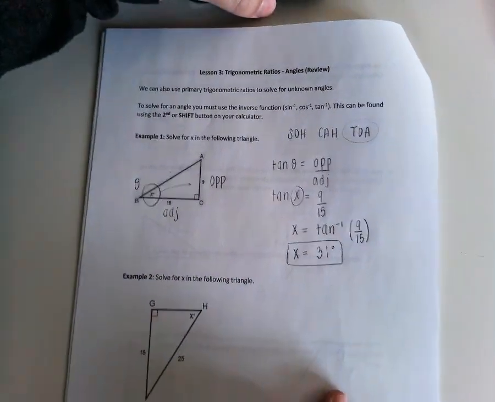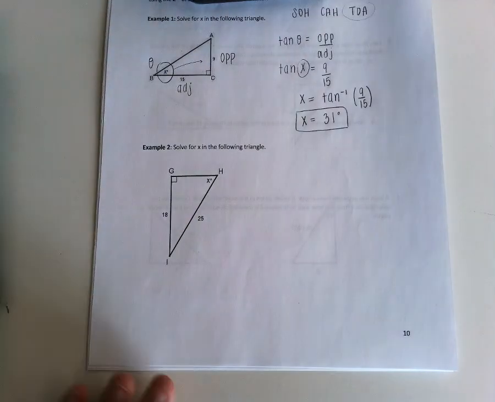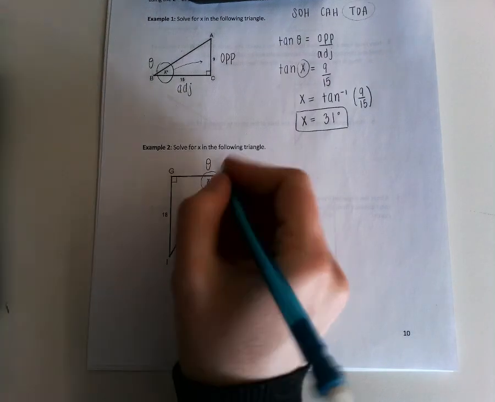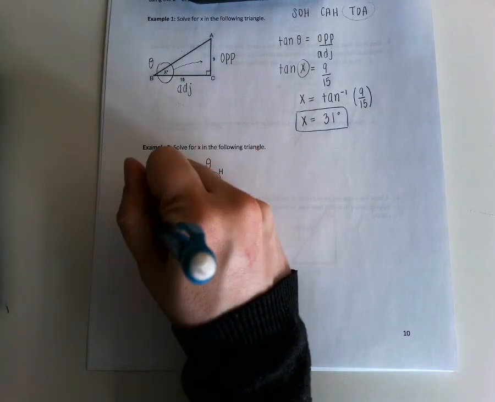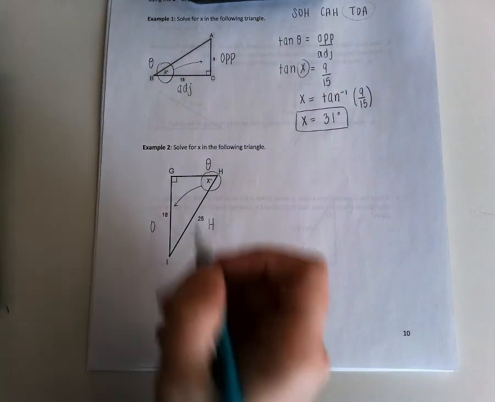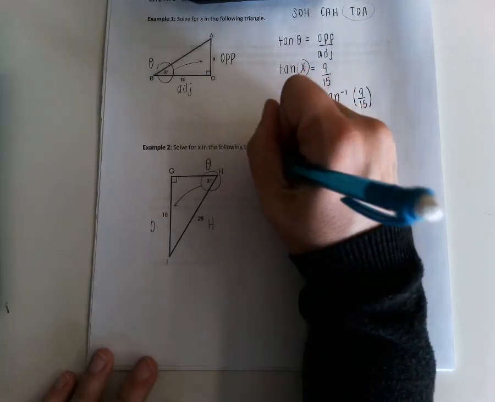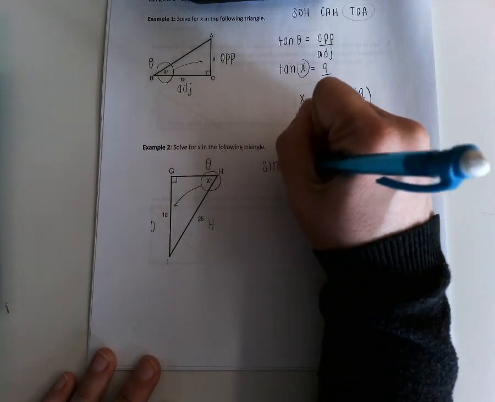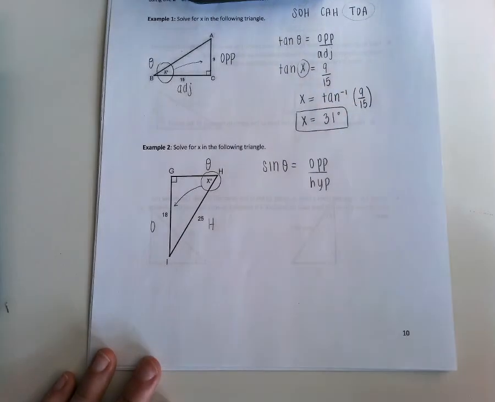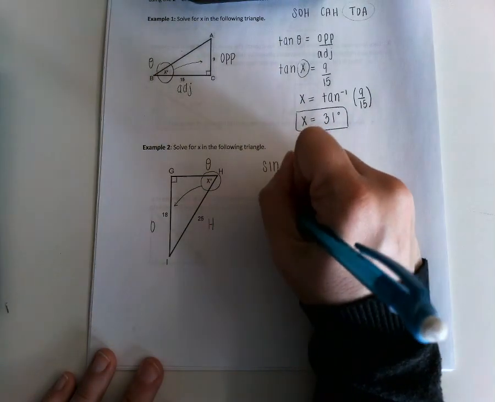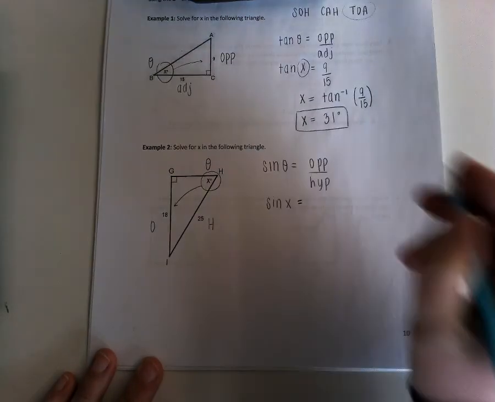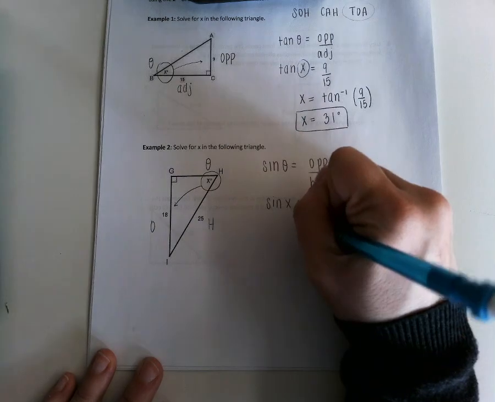Let's do one more example here. In this example, we're looking for angle x again, so this is our theta. And we have the opposite and the hypotenuse, because it's across from the right angle. So O and H, we are going to use sine. Sine theta is opposite over hypotenuse. So sine of x is equal to 18 over 25.